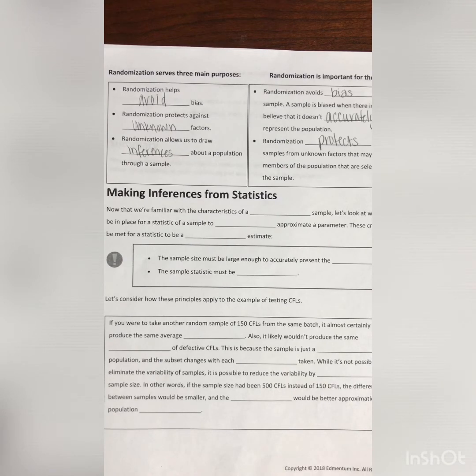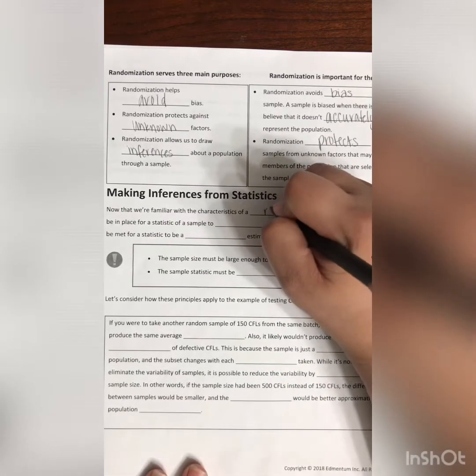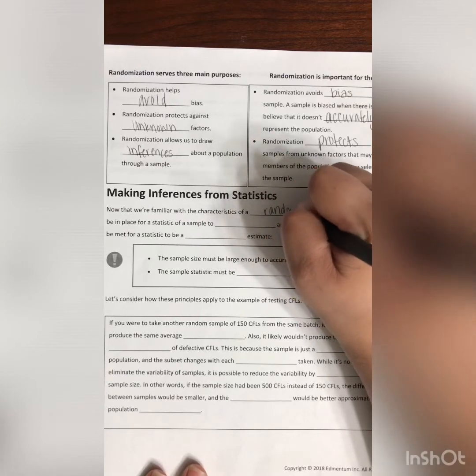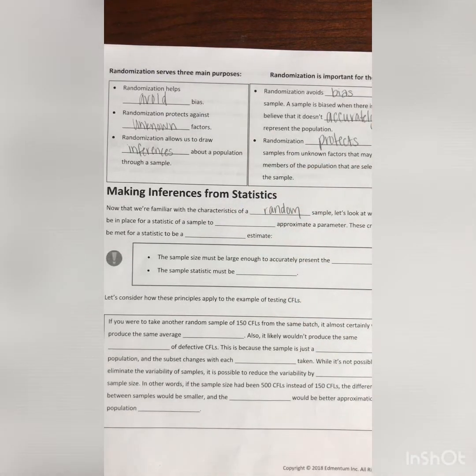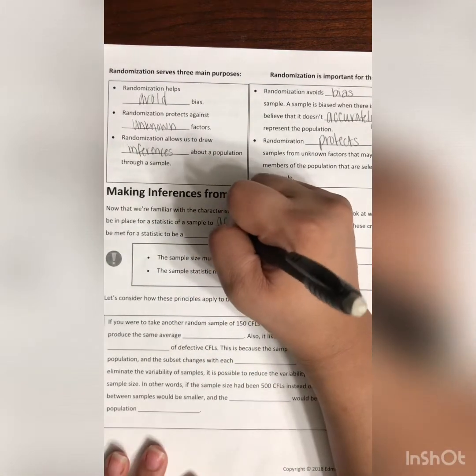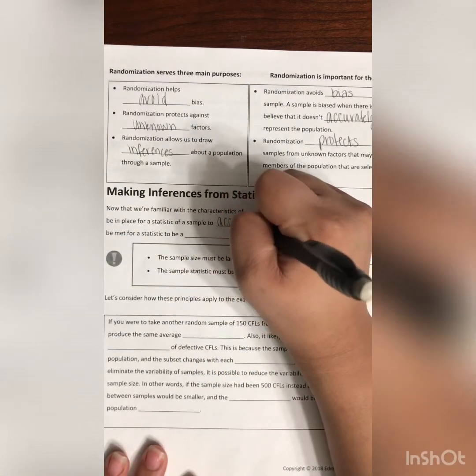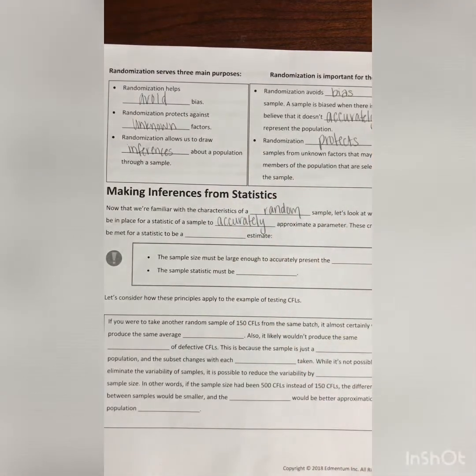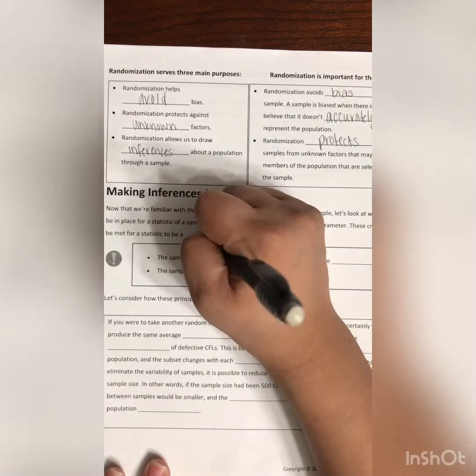Okay, so what are inferences? Again, I just said it before, it's just drawing conclusions from the statistics that we've taken. Okay, now that we're familiar with the characteristics of a random sample, let's look at what needs to be in place for a statistic of a sample to accurately approximate a parameter. These criteria must be met for a statistic to be a point estimate.